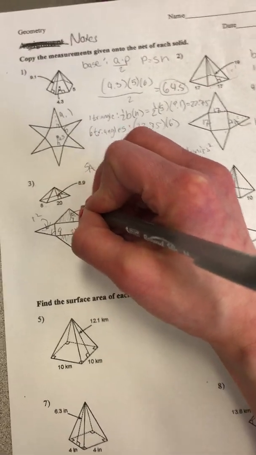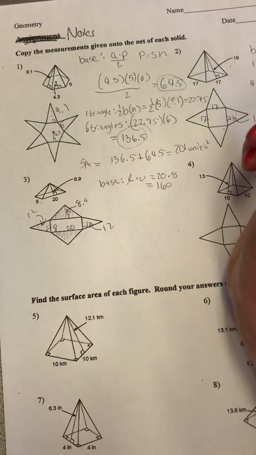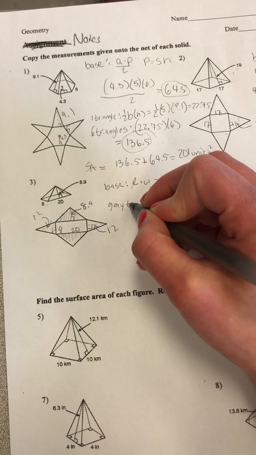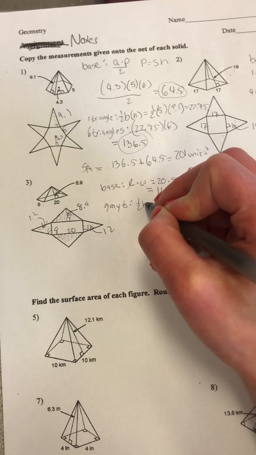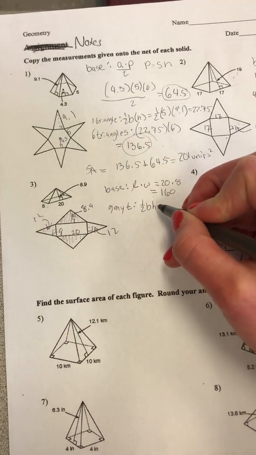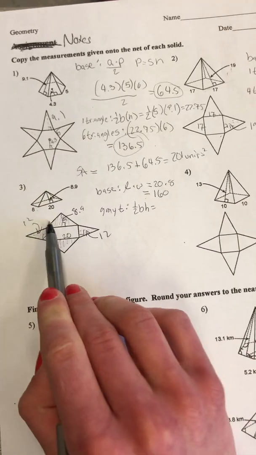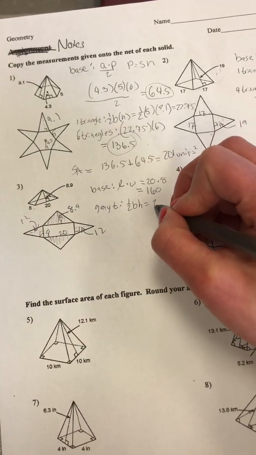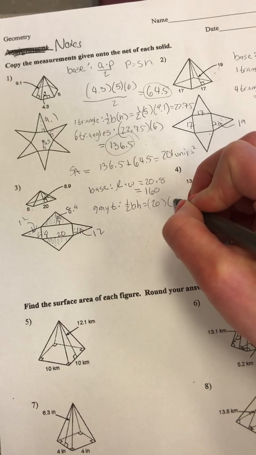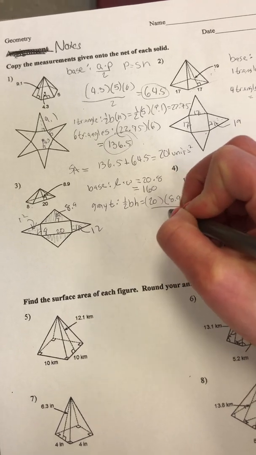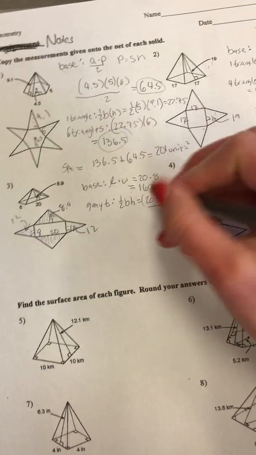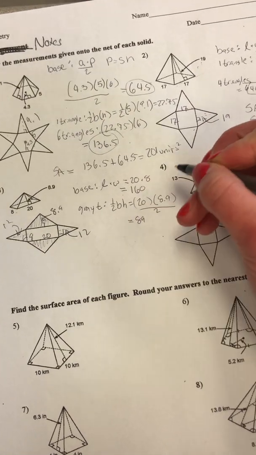Well, we know the height of the gray triangle is 8.9 because it was given to us in the problem. So let's do gray T. 1/2 base times height. The base of this triangle is this side, or 20. The height is 8.9. 20 times 8.9 divided by 2 is going to be 89.